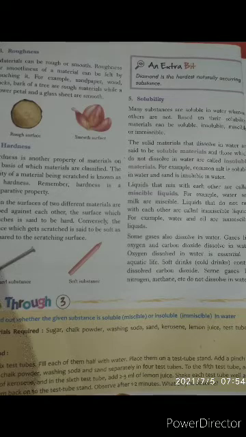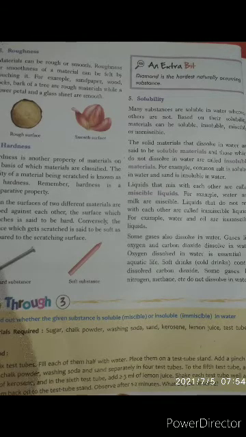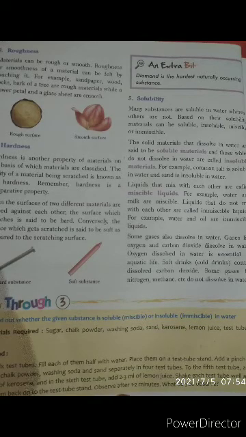Next one, roughness. Materials can be rough or smooth. When we touch, we will feel it. Roughness or smoothness of a material can be felt by touching. How can we feel it? We can feel it by touching only.